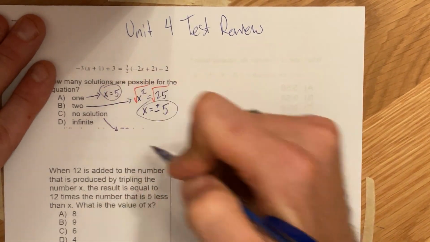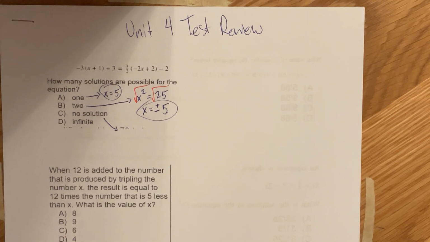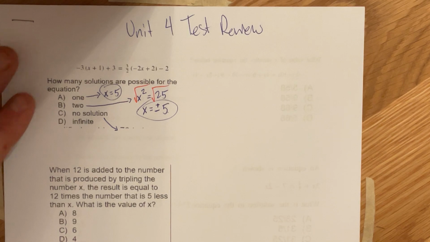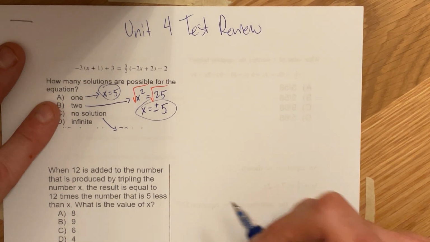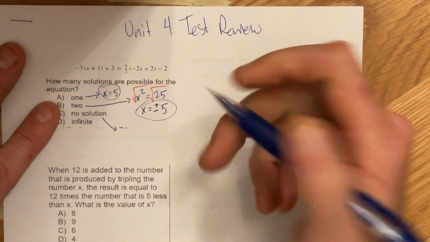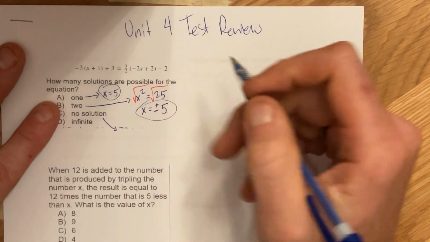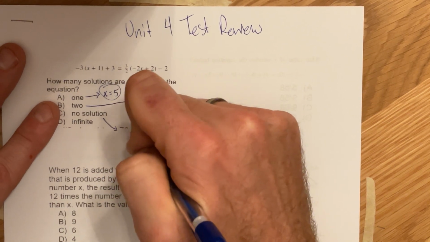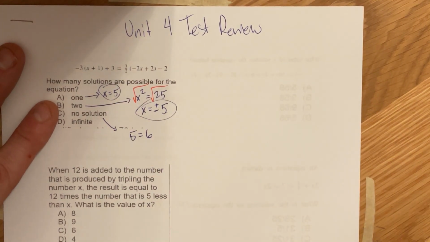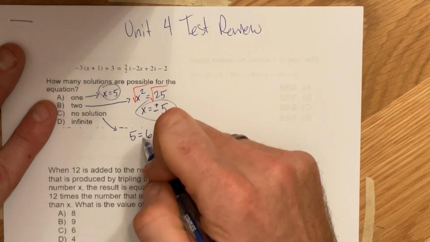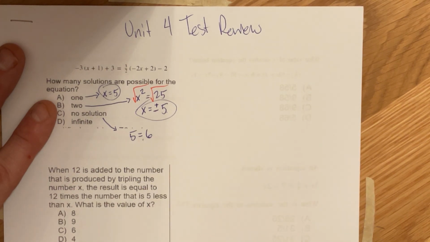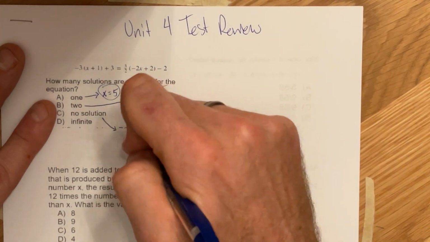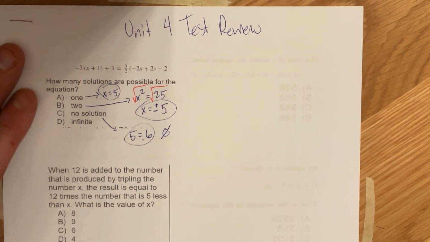A no-solution situation, we go through all of our calculations, all of our algebra, and we end up with something that is kind of like a mathematical glitch. You're going to end up with just two numbers, a number on the left-hand side of the equal sign, a number on the right-hand side of the equal sign. So you might get 5 equals 6. 5 equals 6, that's not true. That's why I call it a glitch, right? This doesn't make any sense. When you get that nonsensical answer, a number that equals a number that it's not itself, that is a no solution situation.